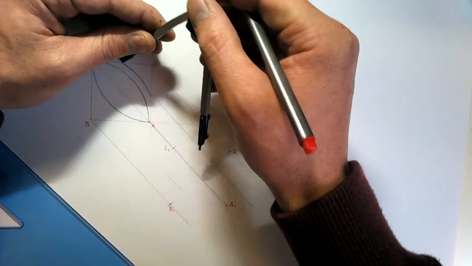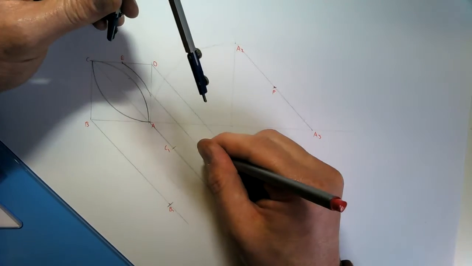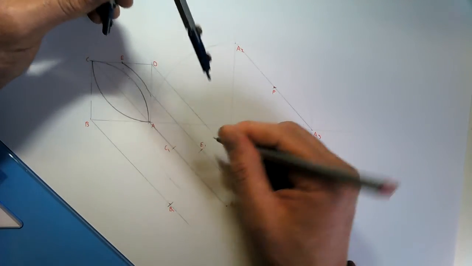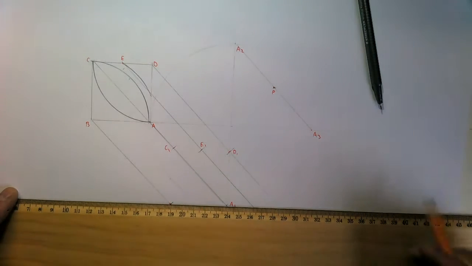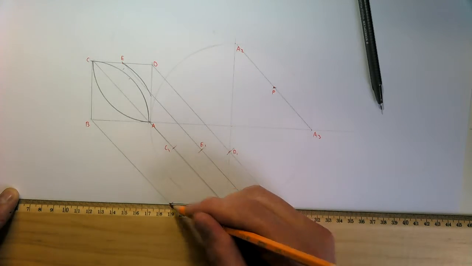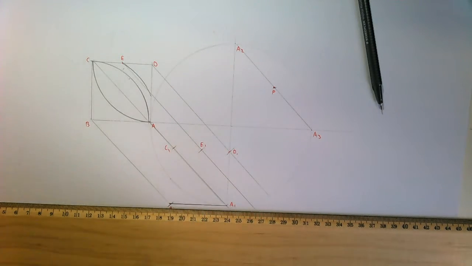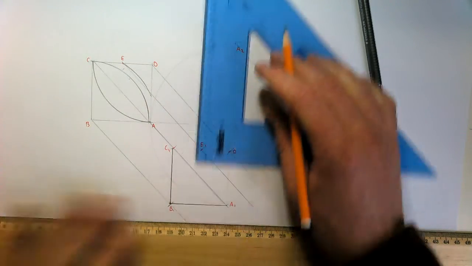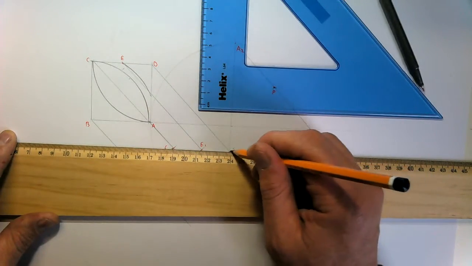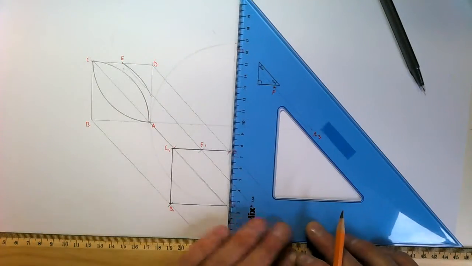D1. And let's go for E. E1. Okay. So I'll go here like so. A goes to B. B goes to C. C goes to D. D goes back to A.